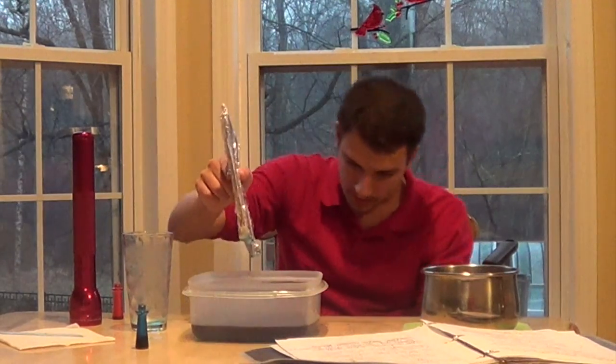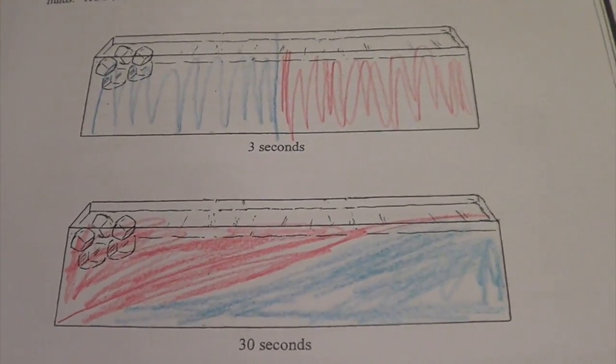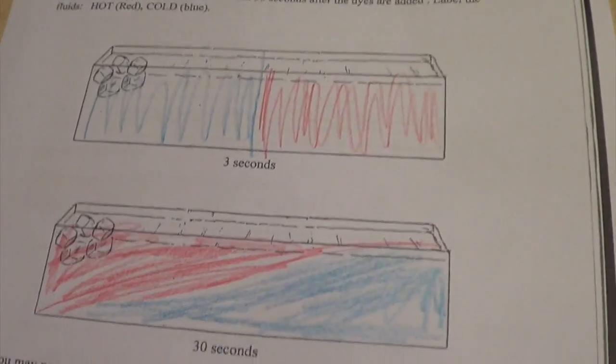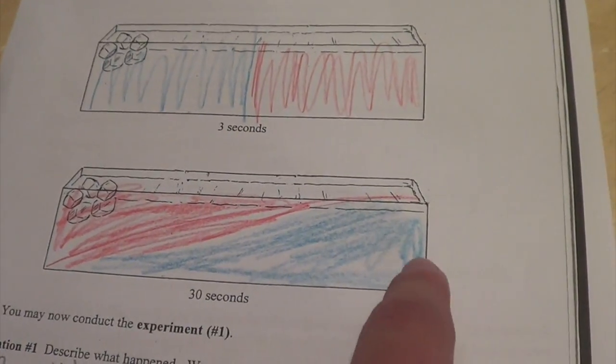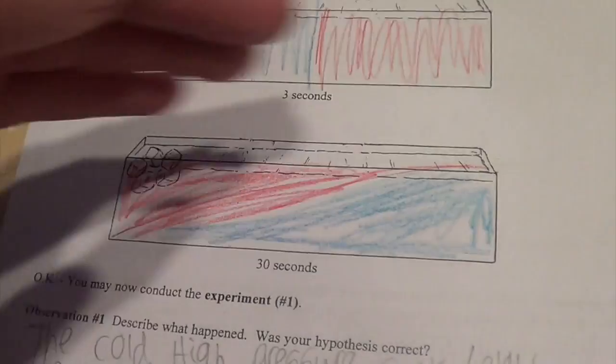This didn't really work too good. This is what should have happened. This is the cold high pressure, and this is the warm low pressure. It should have mixed, and the cold pressure should have sunk to the bottom, which is high pressure. The low pressure, that's red, should have floated to the top.